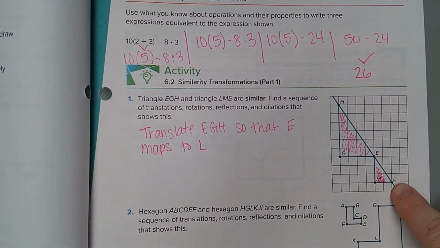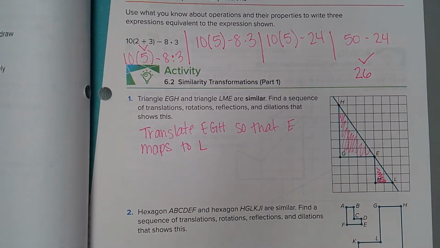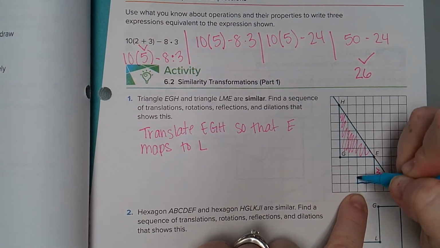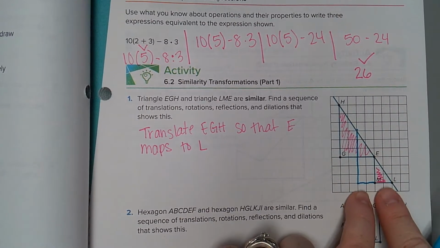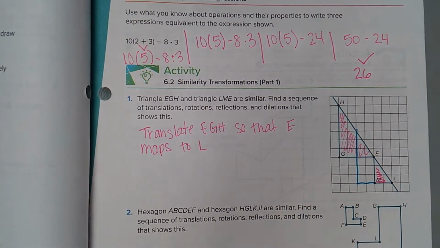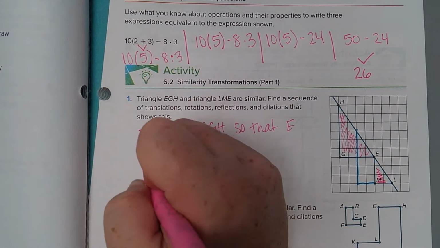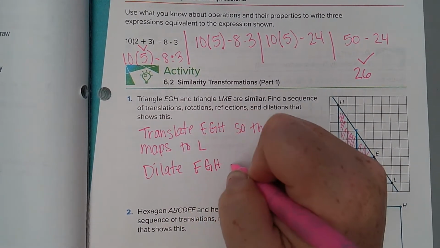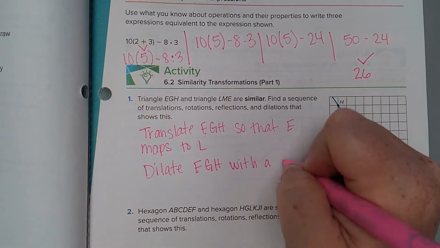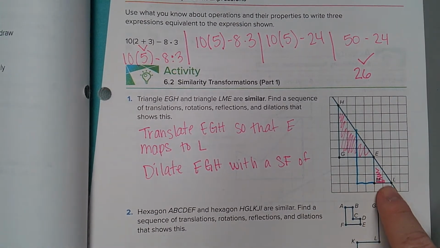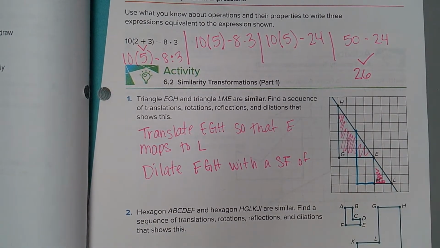So now we're here. So our triangle, let me get another color, is right here. And I know that's the triangle because this one has a width of 4 across, and then I just made it so it's 4 across. Then dilate EGH with a scale factor of, and am I going to get bigger or smaller? Well, to go from this big one to the small one, I'm going to get smaller. We have to figure out how much smaller.